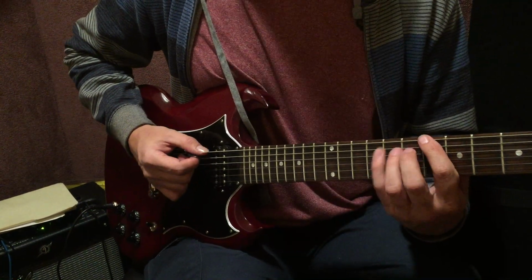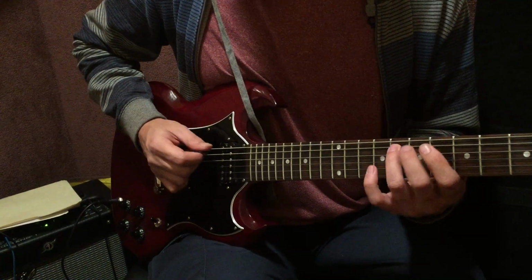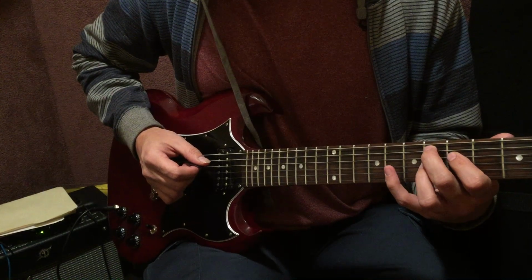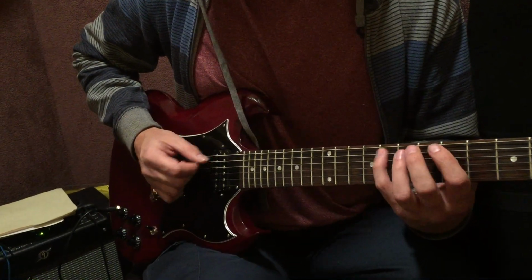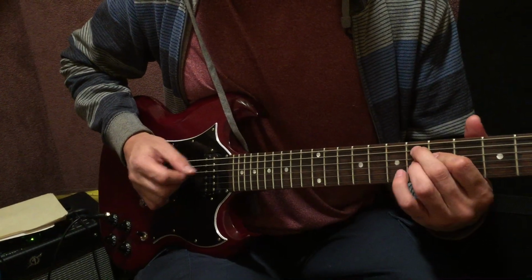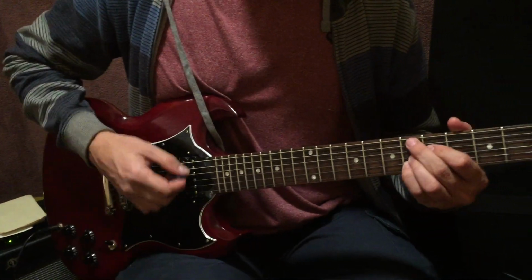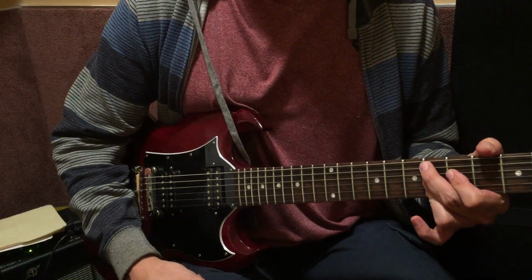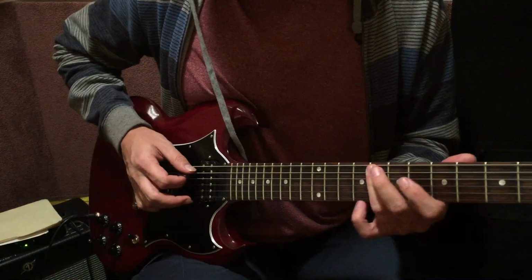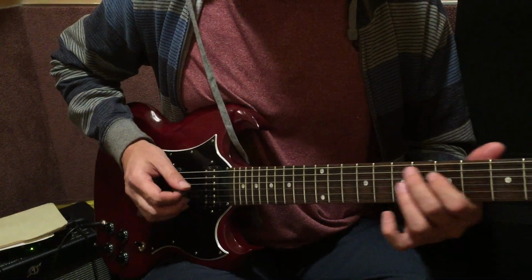The 5th in the scale isn't a bad note. Matter of fact, if you octave it, I'm sorry, that's this one. So it's a good note. The 5th works. The flat 7 in the scale, that doesn't really work.